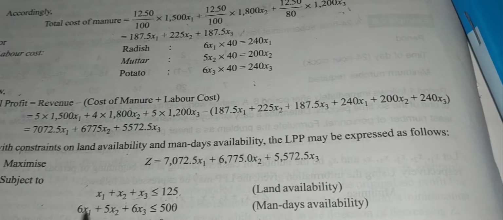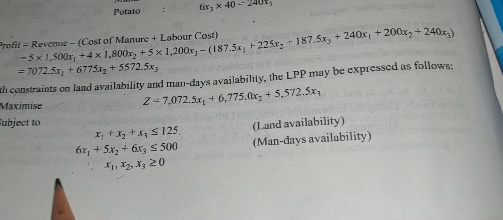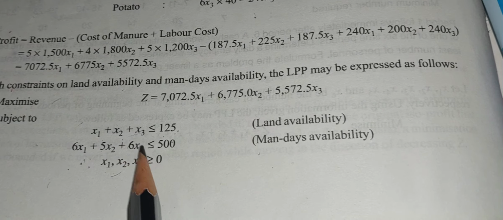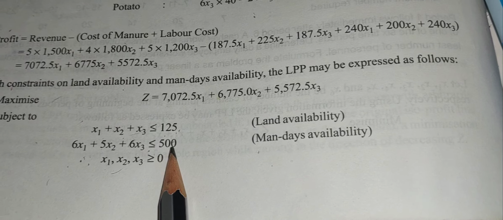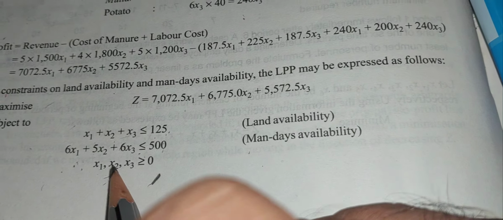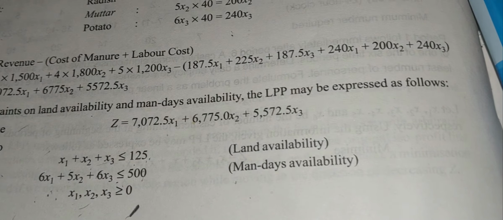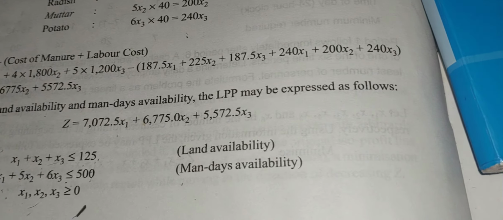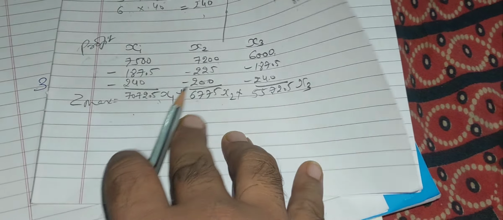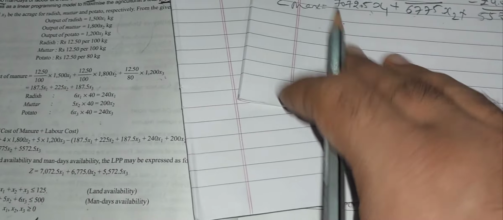Again, it has given a ratio, that is 6:5:6, which we have used for calculation also. So 6x1 plus 5x2 plus 6x3 is less than or equal to 500, whereas this is my non-negativity constraint, x1, x2, x3 is greater than or equal to 0. So this way we can solve a sum in an easy manner. Here the twist was only in finding this cost, the profit function. Otherwise this sum is really very simple. You can crack it, students. Thank you.